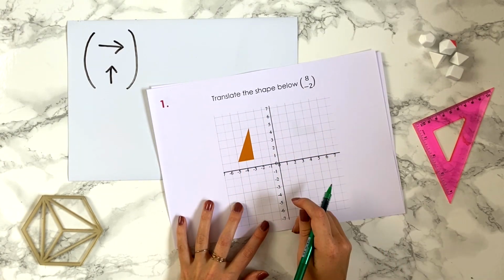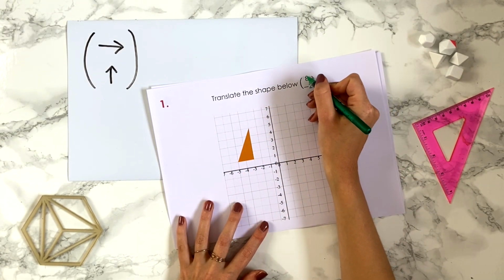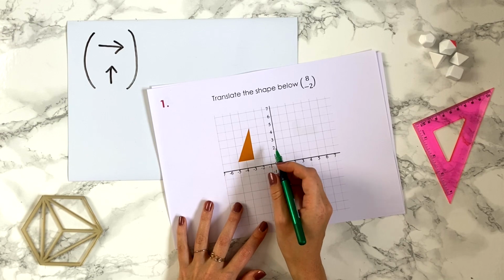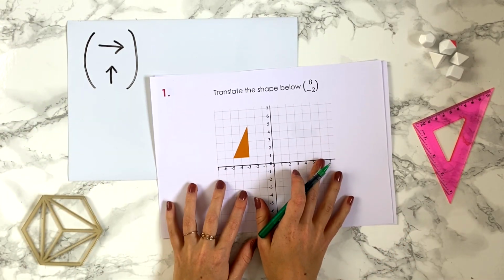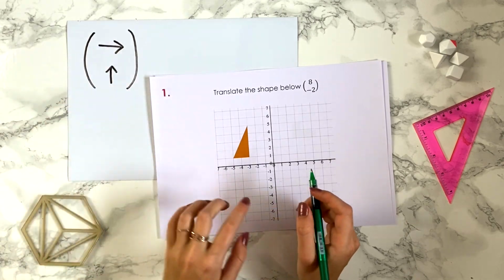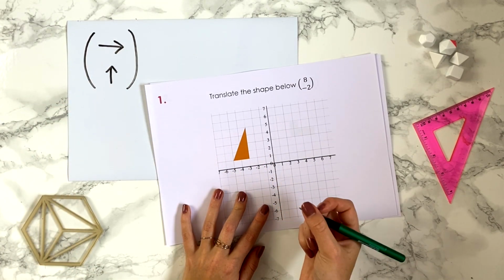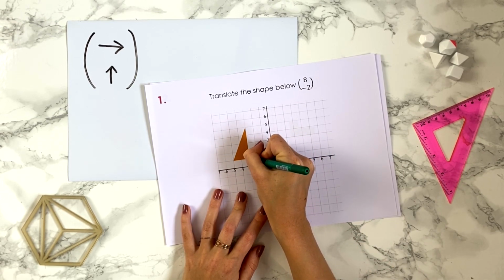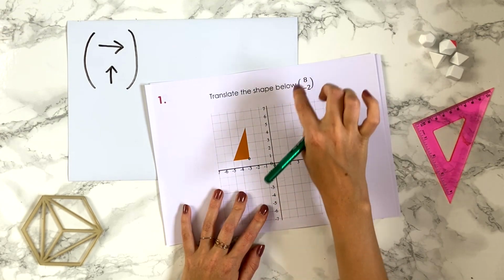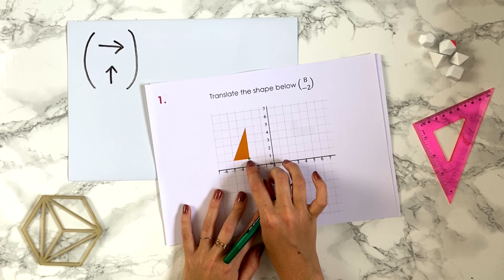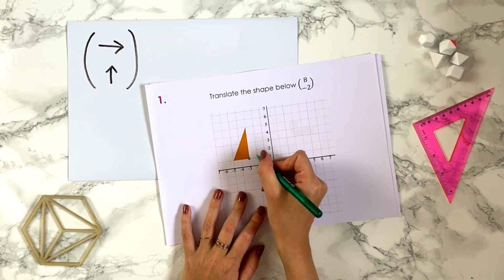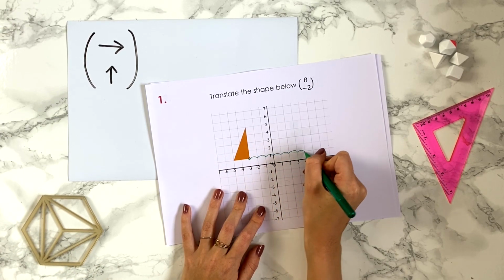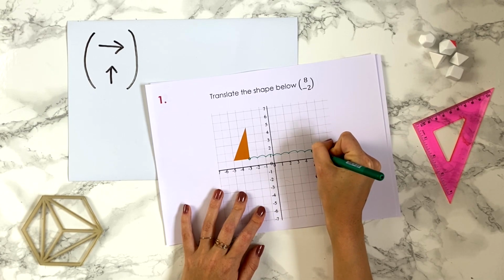So with this question here, we're first going to translate this shape using this top instruction here, the 8. Now, if we look at our little diagram here, the 8 is telling us to move 8 squares this way. So we move 8 squares in the direction that the arrow is showing. So in order to move this shape, I think the easiest thing to do is to pick one of the corners. So we're just going to look at this corner or vertex of the shape here. Let's do the first instruction for this one. So we're moving the shape 8 squares this way. So we're going to go 1, 2, 3, 4, 5, 6, 7, 8. And that corner is going to end up here.